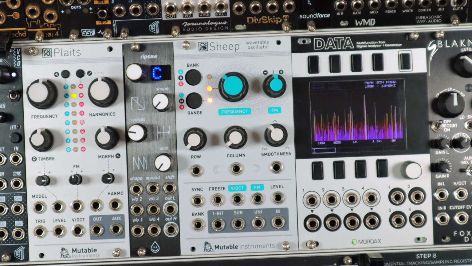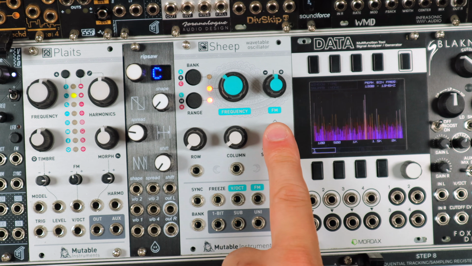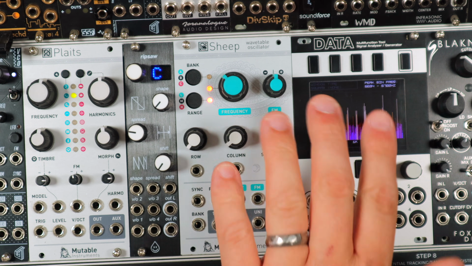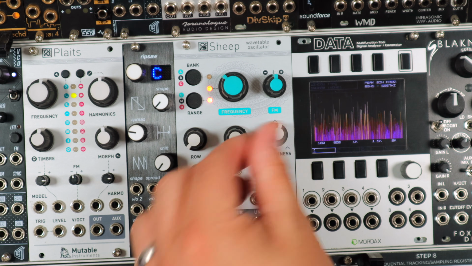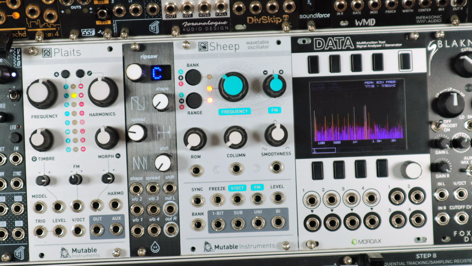And as well as the wavetable selection controls, Sheep retains the smoothness control that we have on the original Tides, which is a low pass left of centre, a smoothing low pass, and then we add some wave folding, adding some spikes and extra harmonics right of centre. And that, like the other controls, has a CV input too.